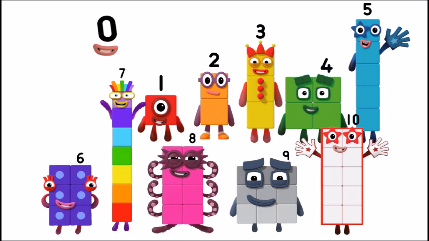So yeah, that's all the original Numberblocks designs explained. Next up, the numbers from 11 to 20. Oh boy, this is going to be a bit of a bumpy ride.